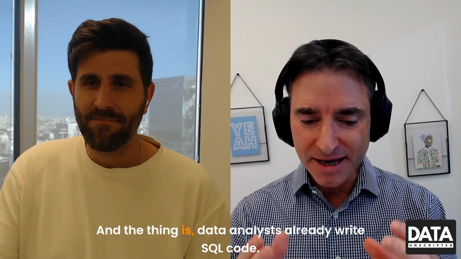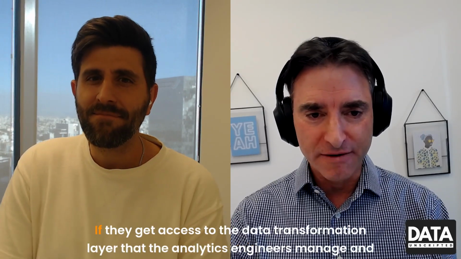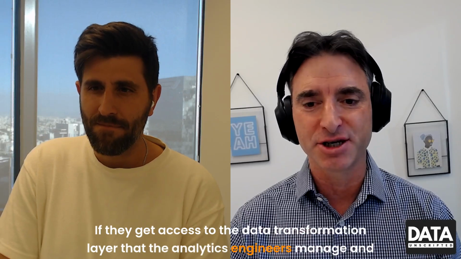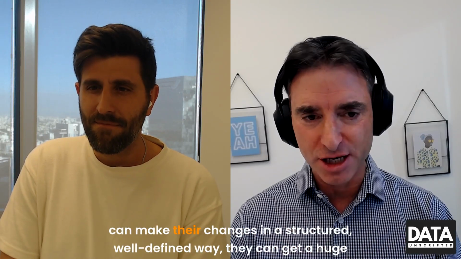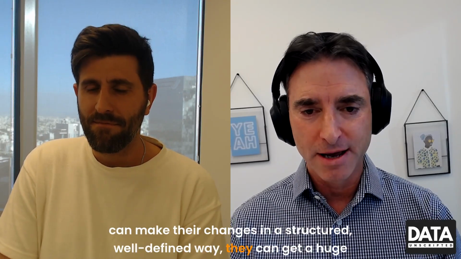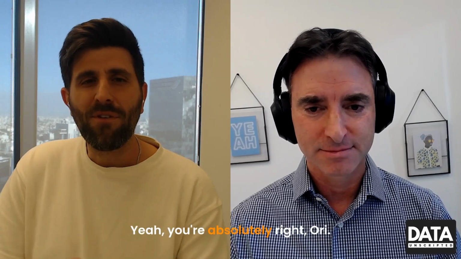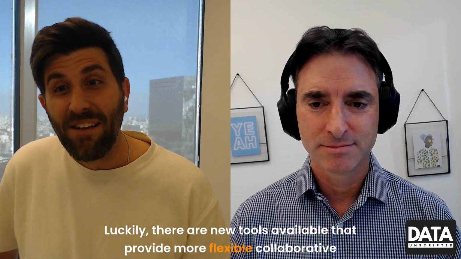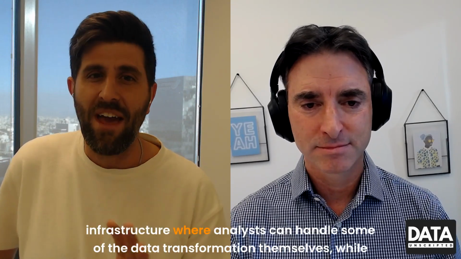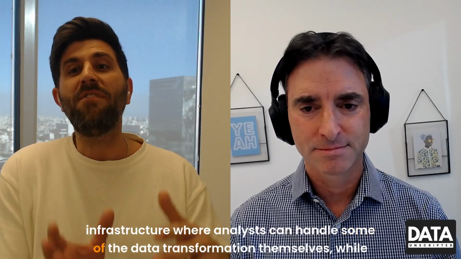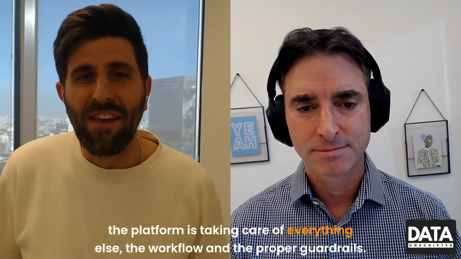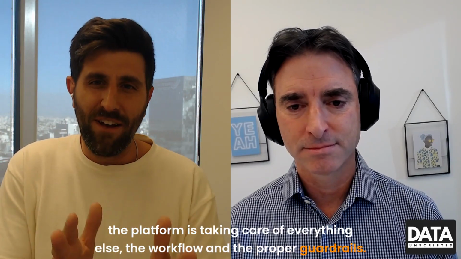And the thing is, data analysts already write SQL code. If they get access to the data transformation layer that the analytics engineers manage and can make their changes in a structured, well-defined way, they can get a huge productivity and velocity boost. Yeah, you're absolutely right, Ori. Luckily, there are new tools available that provide more flexible, collaborative infrastructure where analysts can handle some of the data transformation themselves, while the platform is taking care of everything else, the workflow and the proper guardrails.